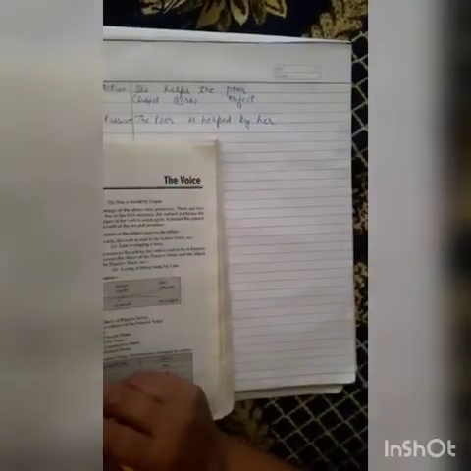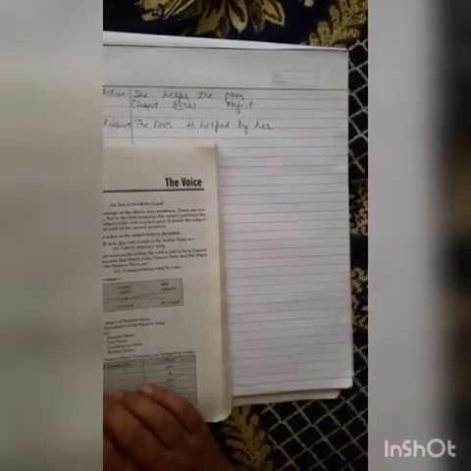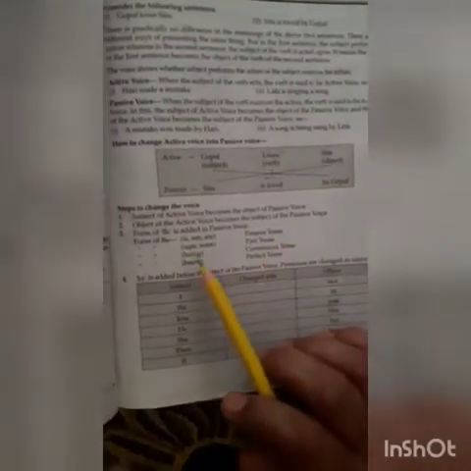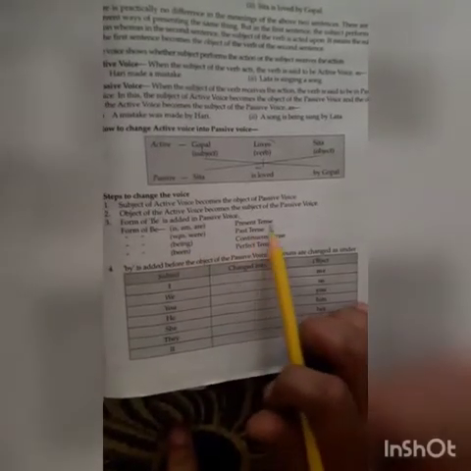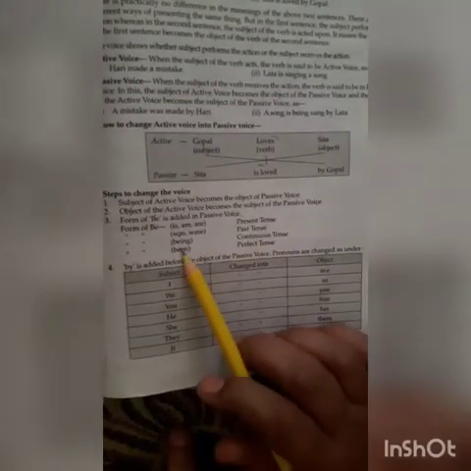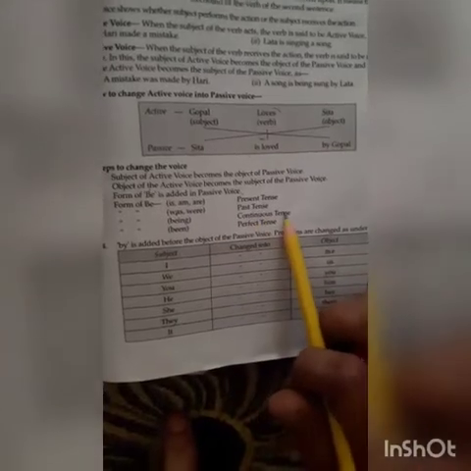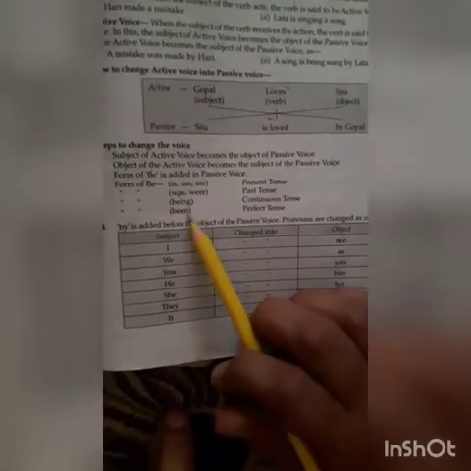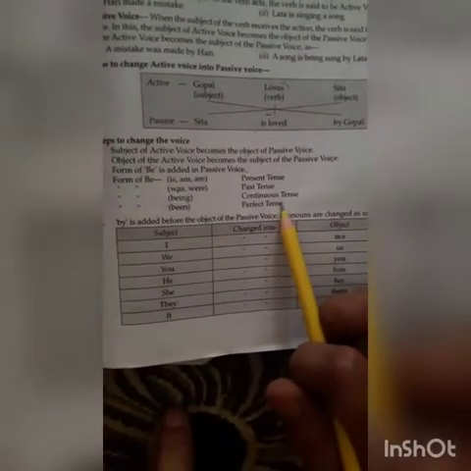This means when you are converting the sentence into passive voice, the form of be used is: is, am, are in present tense, was, were in past tense, being in continuous tense, and been in perfect tense.